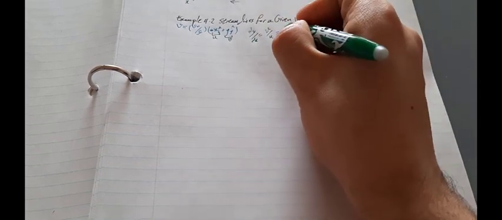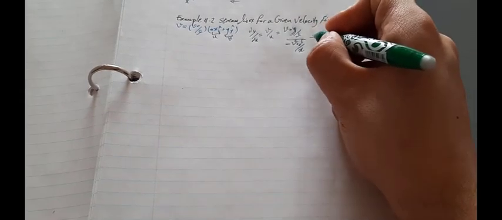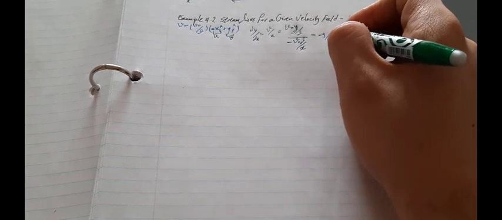As discussed in the previous example, dy over dx is equal to v over u, which is equal to V0 y divided by L, totally divided by minus V0 x divided by L, which is consequently equal to y over minus x.